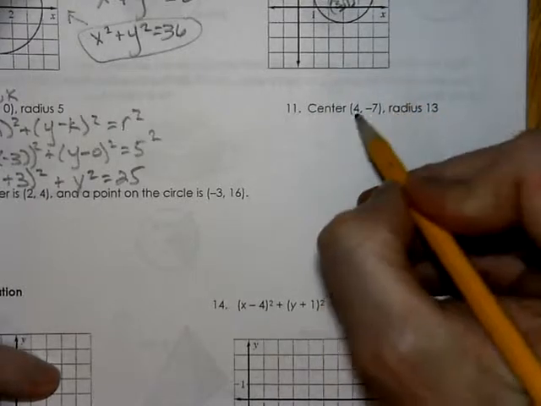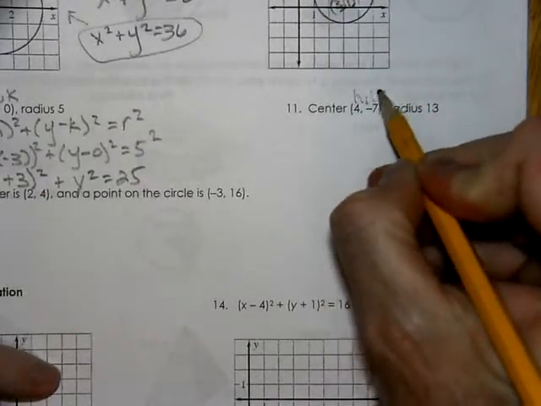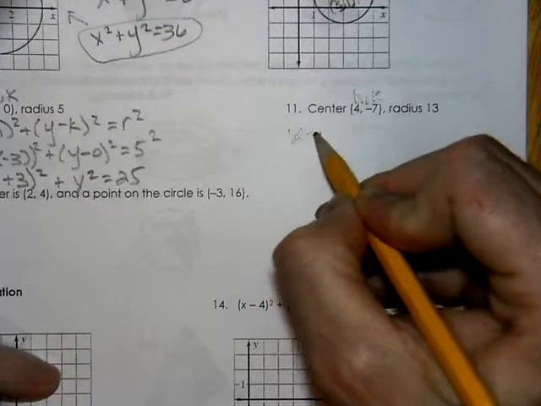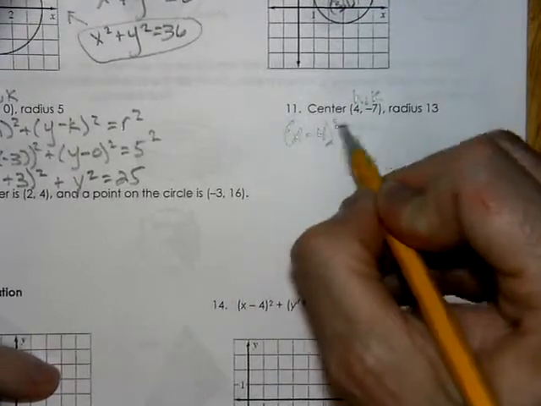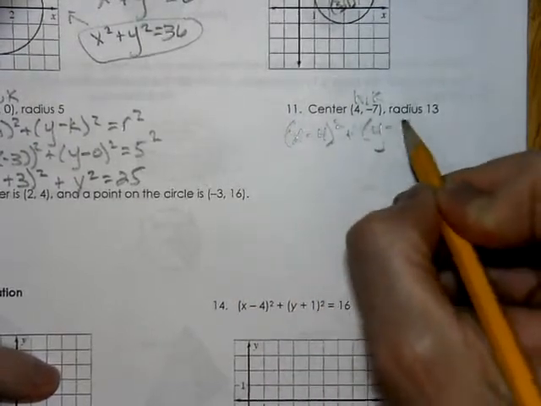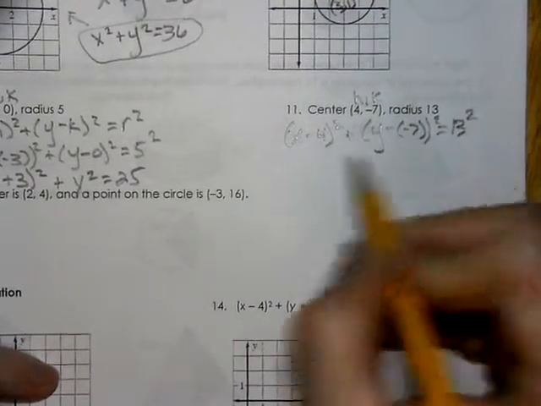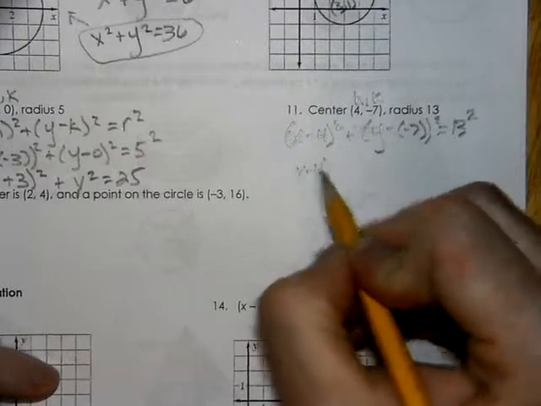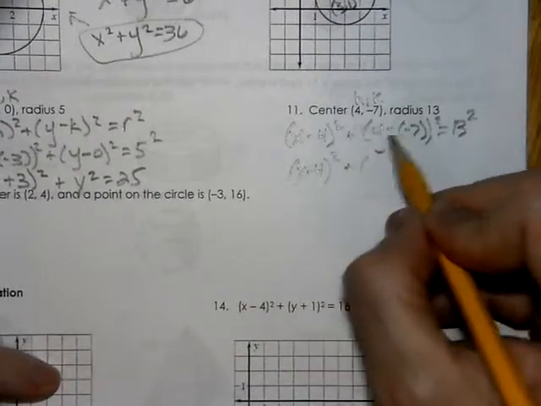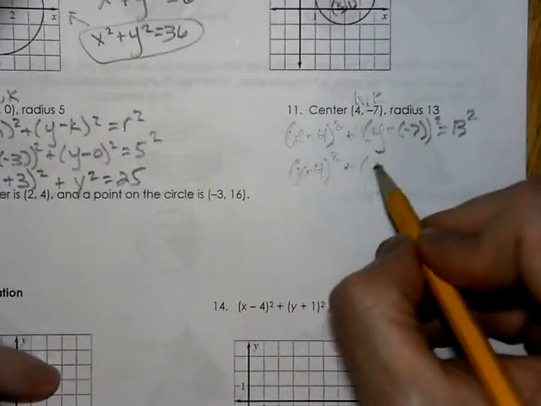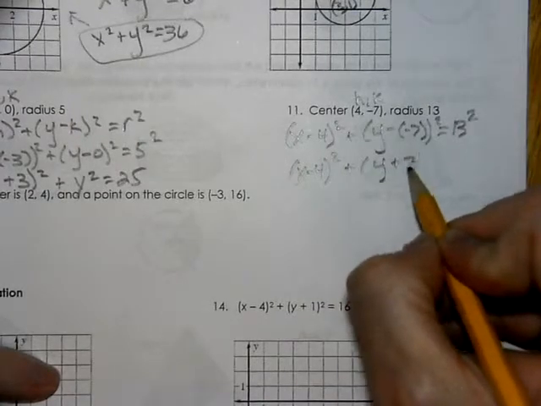The center of the circle again, here's our h and k. When you're minusing a negative, it's actually like plussing.